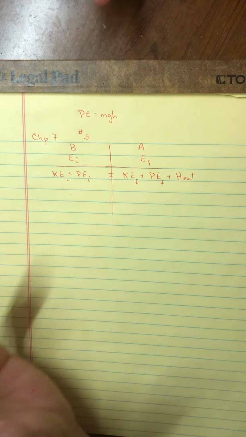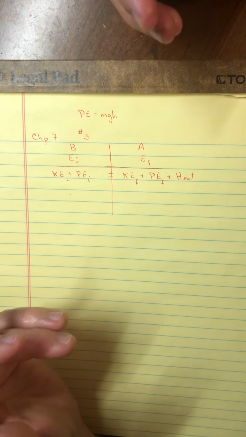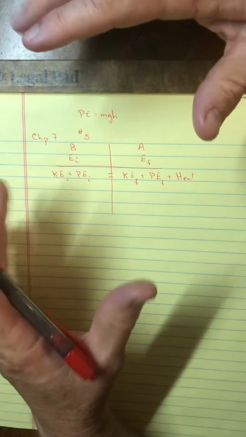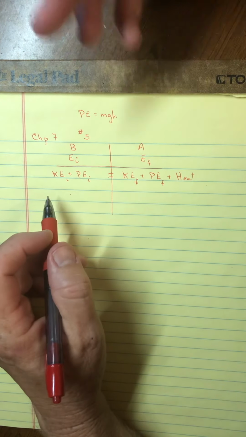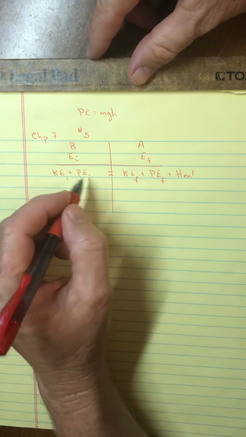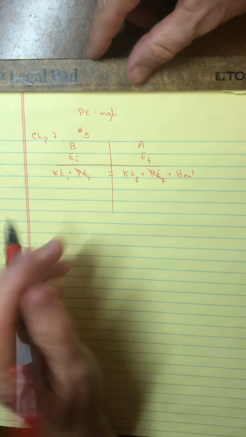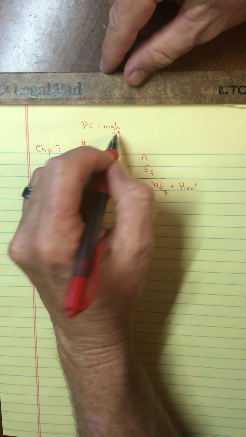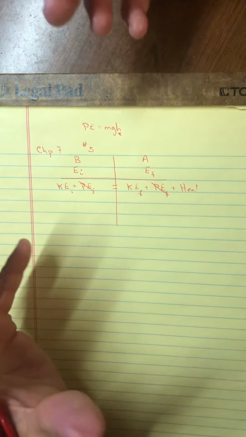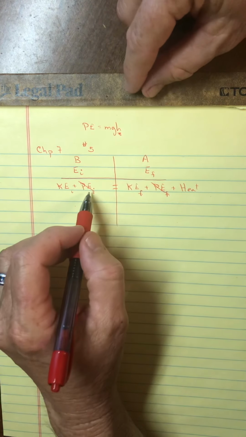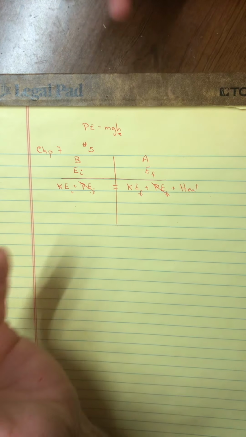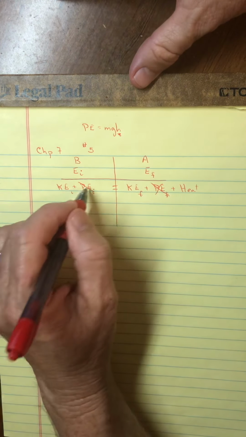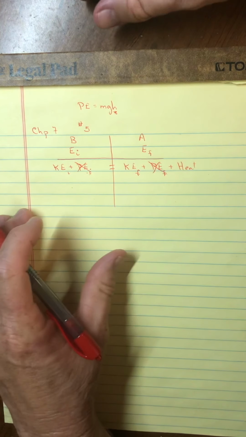Even if we define it as non-zero, so maybe the floor is 0 and it's up on a table a meter high, whatever that is, it's the same on both sides of this equation. So they're going to cancel off, either by saying they're both zeros because it has no height, or by saying it has some height, and when you put that number in, it's going to be the same number on both sides. So this problem doesn't have any potential energy in it.